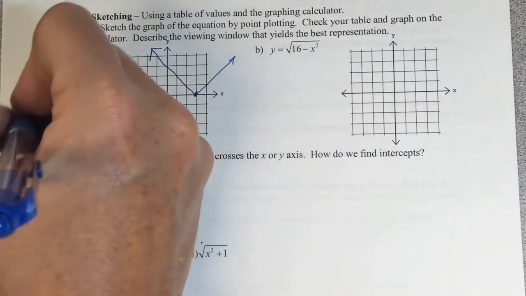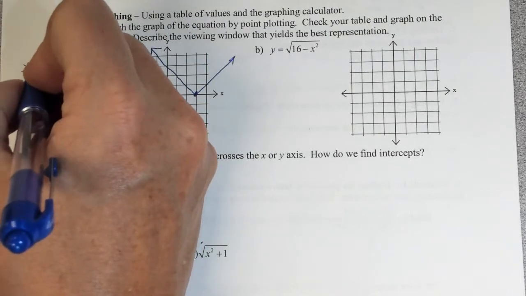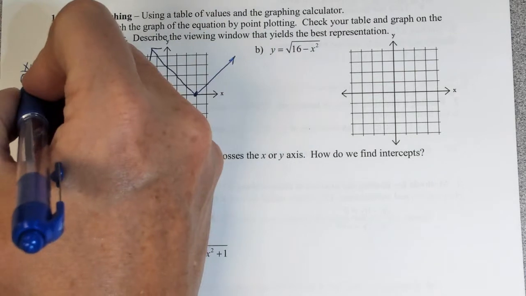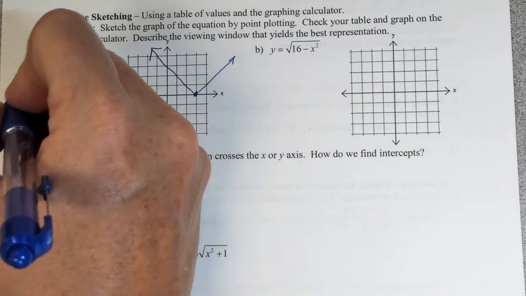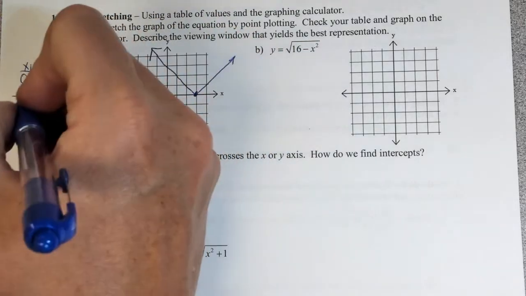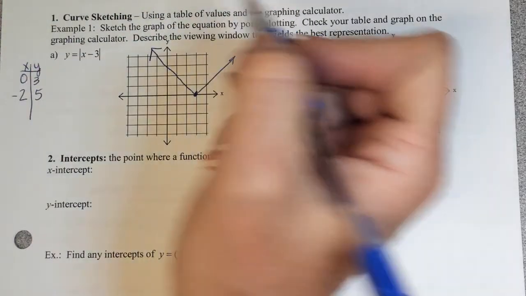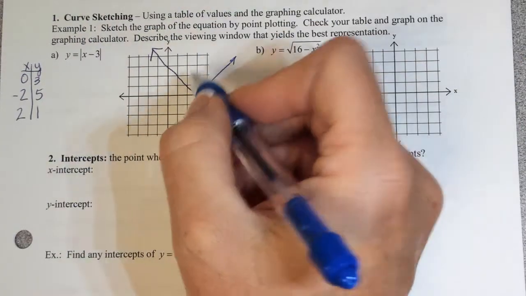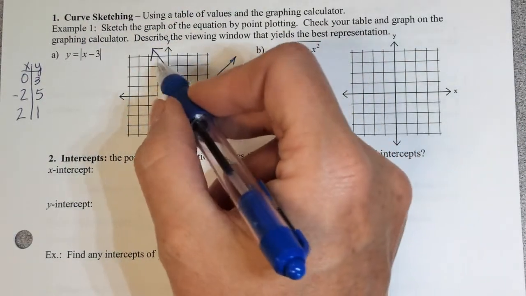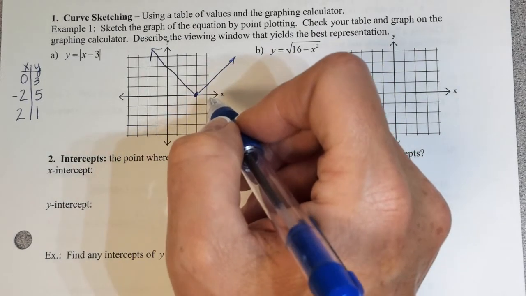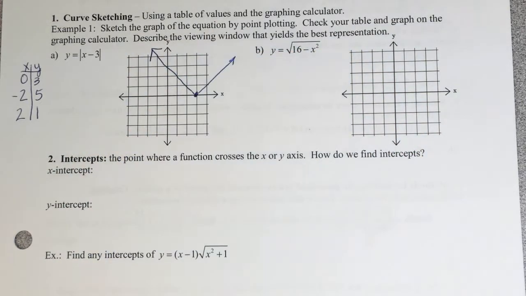If I didn't know that, I could make my XY table. I could plug in 0 for X. That would be 3. I could plug in -2 for X. That's going to give me -5, so the absolute value would be 5. I could plug in +2. That's going to give me 1. So I could just plot some points there, but it's much better if I know what this looks like. It's much easier to just graph it quickly.